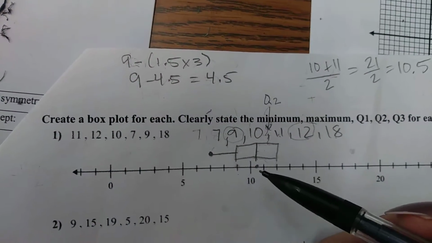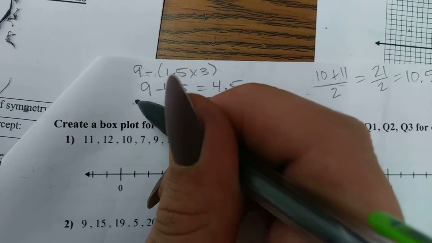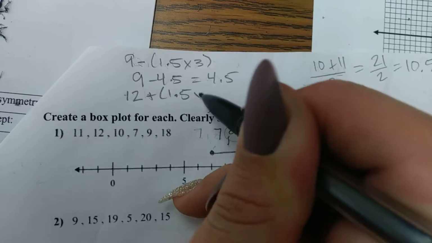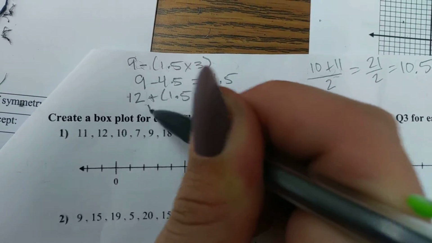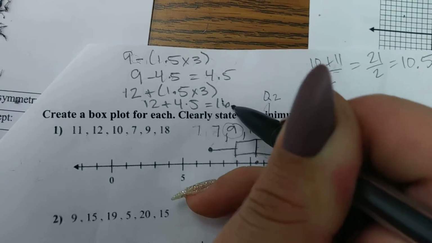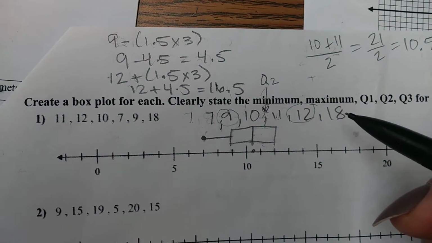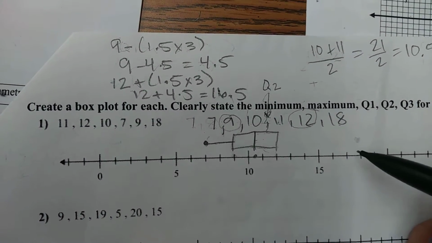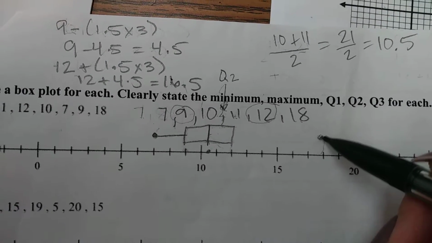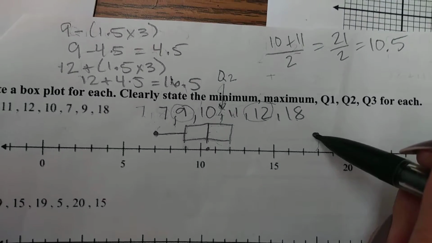Now I'm going to look for any outliers above, my upper outliers. So now I have 12 plus 1.5 times 3, or 12 plus 4.5, which gives me 16.5. 18 is greater than that, so 18 will be my outlier. All I do is draw my dot where 18 should be.